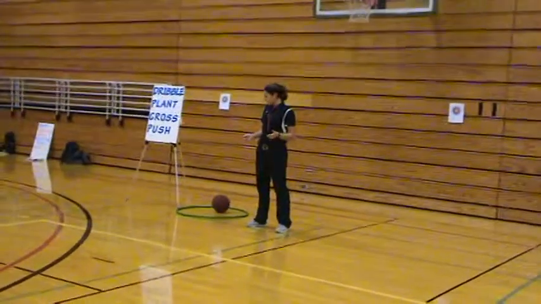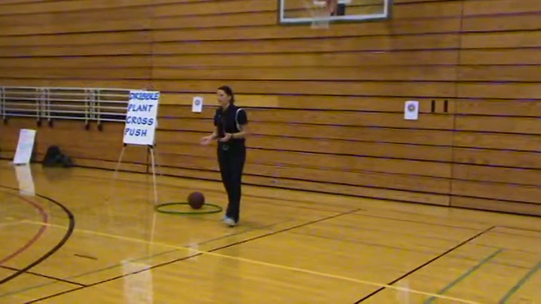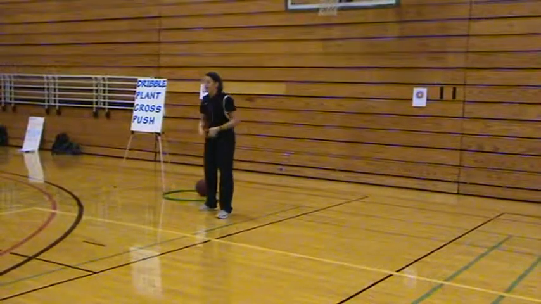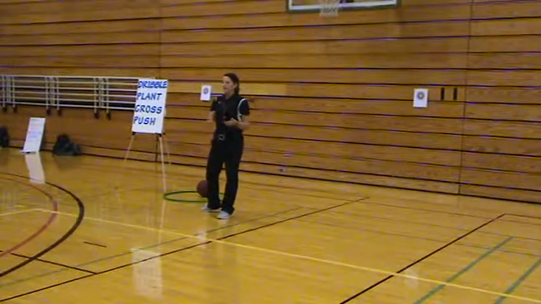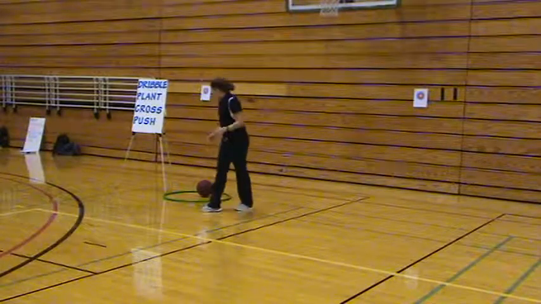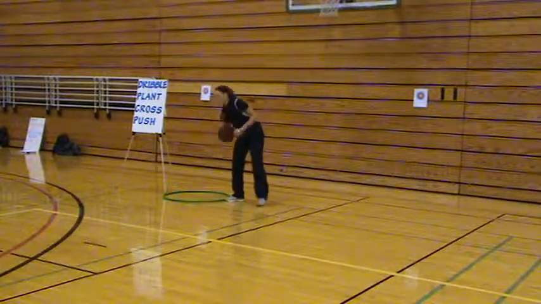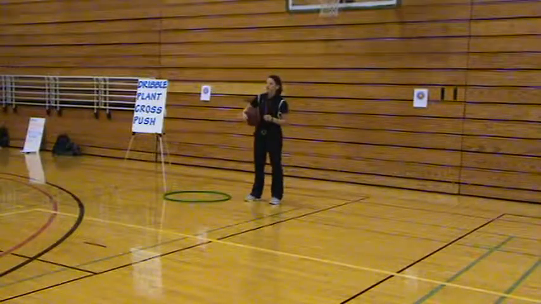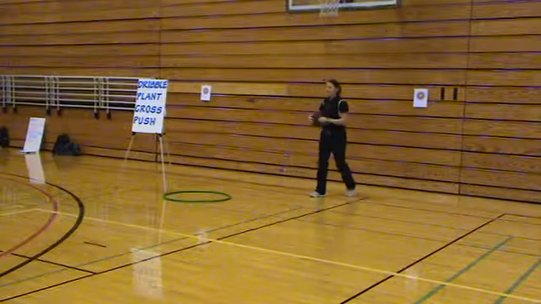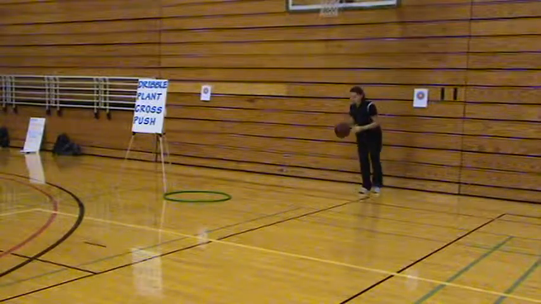So now we're going to take it one step further today in this lesson and talk about the crossover dribble. The crossover dribble is important because if you have a defender playing you closely, it allows you to get past them and either go to the basket or distribute the ball to one of your players. So full speed, we're going to demonstrate first and we're going to focus on four things to help us: the dribble, the plant, the cross, and the push. So full speed, coming at you, it would look like this.